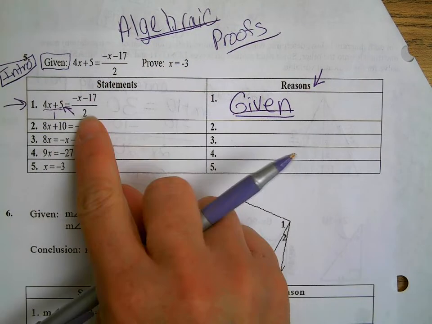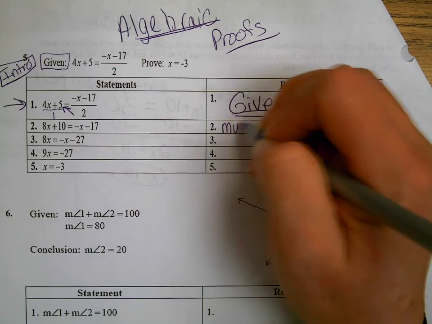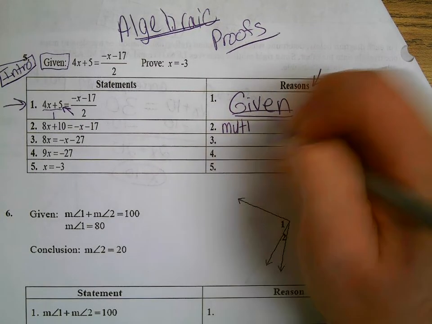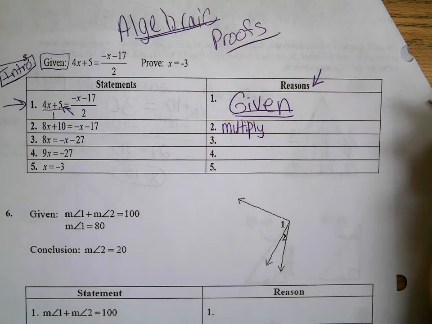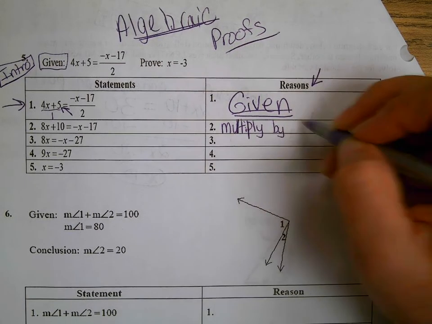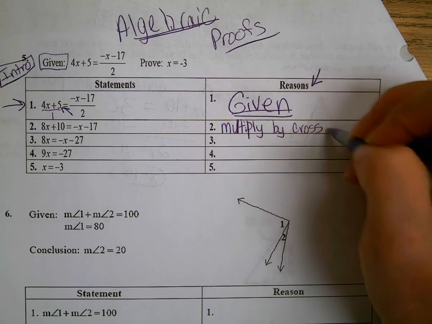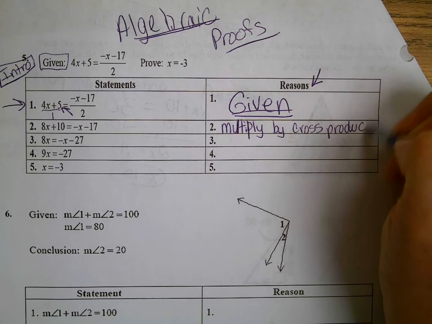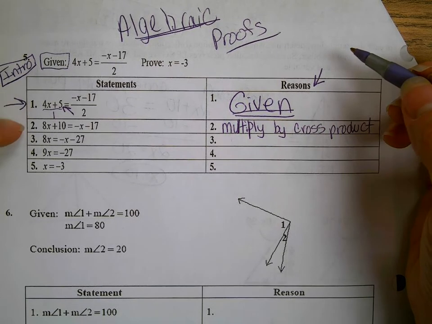If you think of this as a proportion, that 2 got multiplied there. So I'm going to say multiply, M-U-L-T-I-P-L-Y, by cross product. That's how we got from step 1 to step 2.